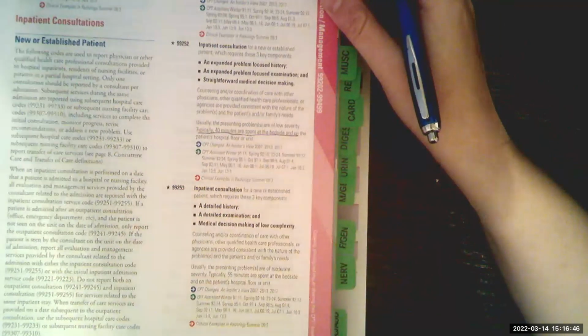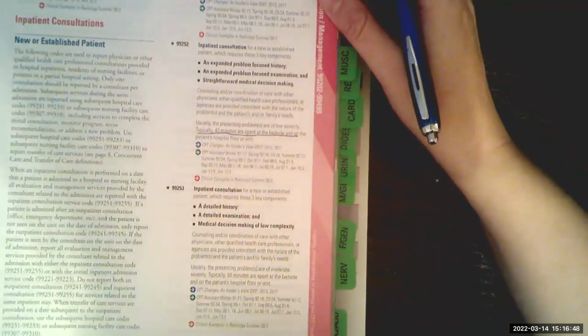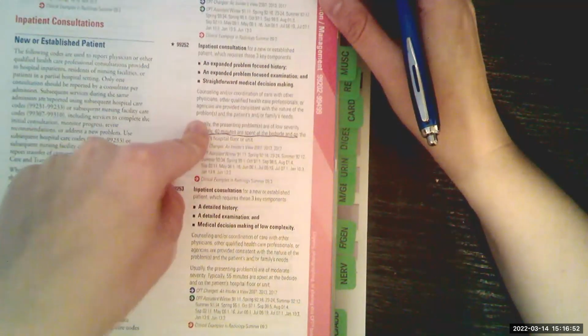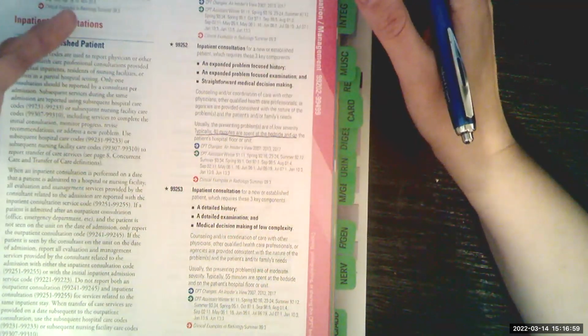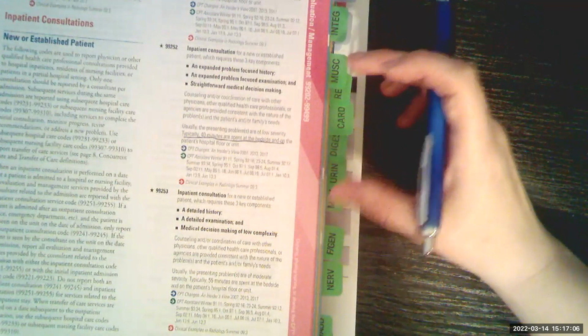And like I said, again, here we have: typically 40 minutes are spent at the patient's bedside. So again, these are not predictable increments. The other one was 25, this one's 40, and they're at the same level. I think both were at the second code in the section. So they're not using a uniform standard for time, okay? And they have very specific requirements and expectations around how we report time.